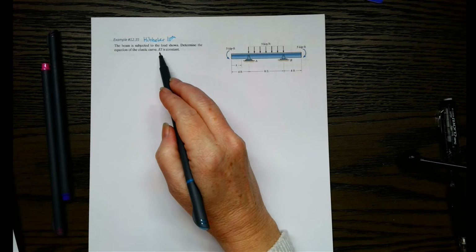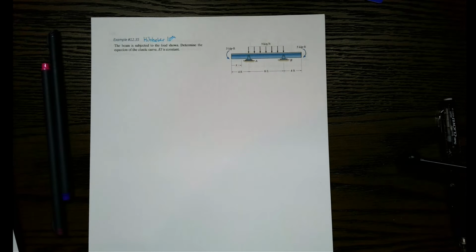Okay, so E is modulus of elasticity, I is just moment of inertia. So that product is constant. Now, chapter 12 is the deflection of beams and shafts chapter in the Hibbeler book. So there's several different methods it talks about for finding deflection and slope. It talks about the elastic curve and all of that.